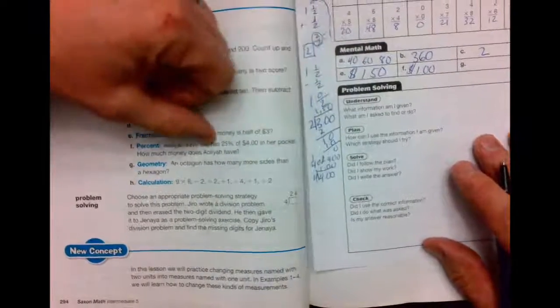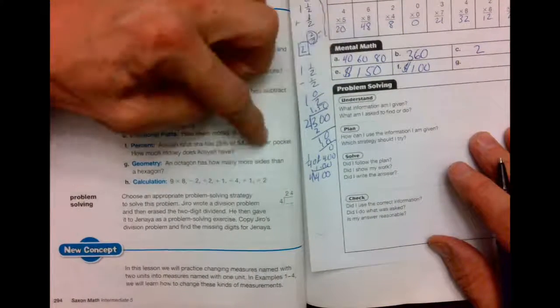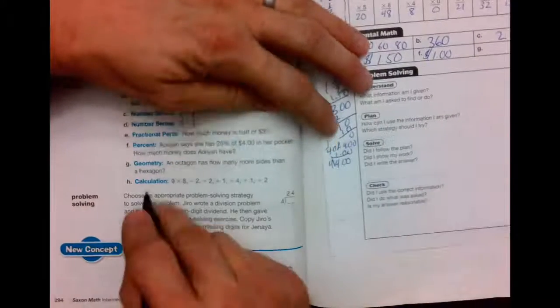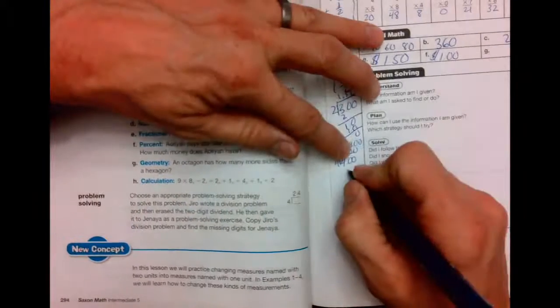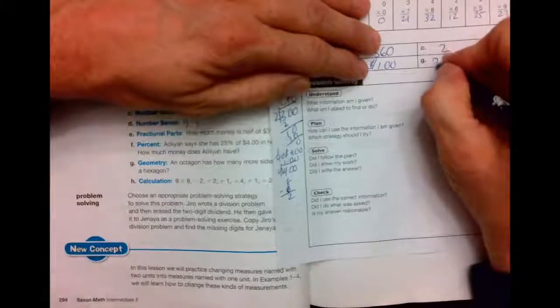G. An octagon, 8, has how many more sides than a hexagon? A hexagon has 6. The X always reminds me there's an X in 6 and X in hexagon. So 8 minus 6 equals 2. 2 what? 2 sides.